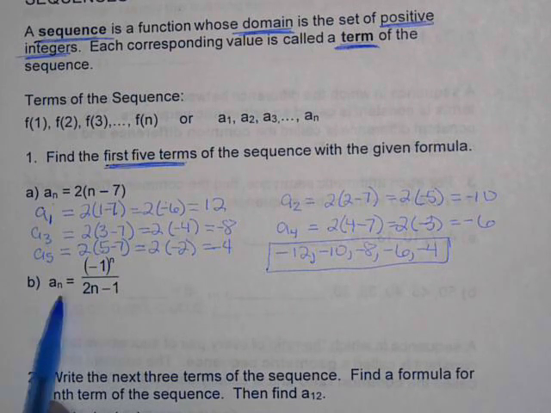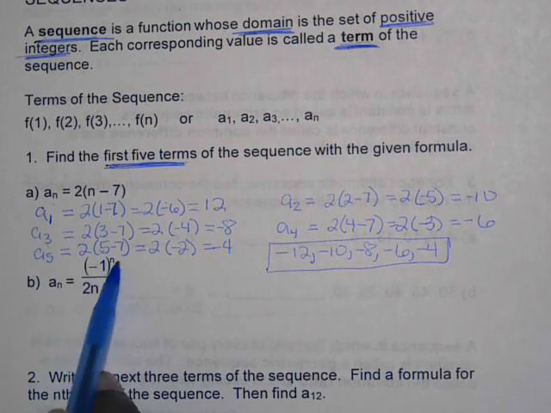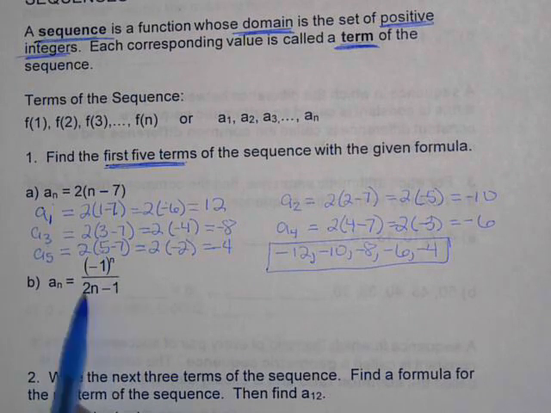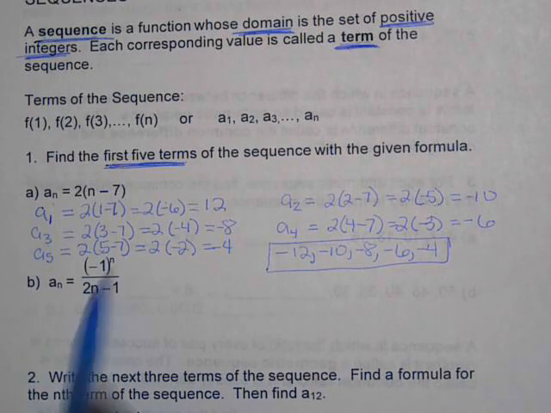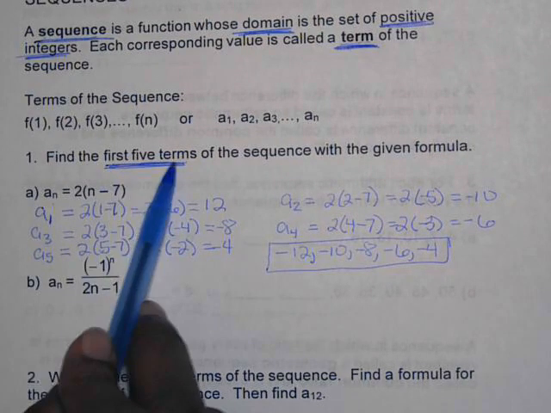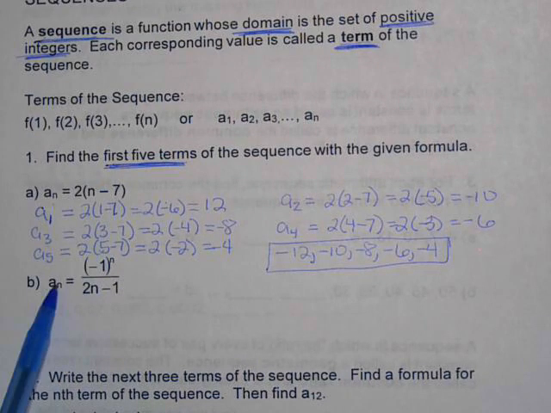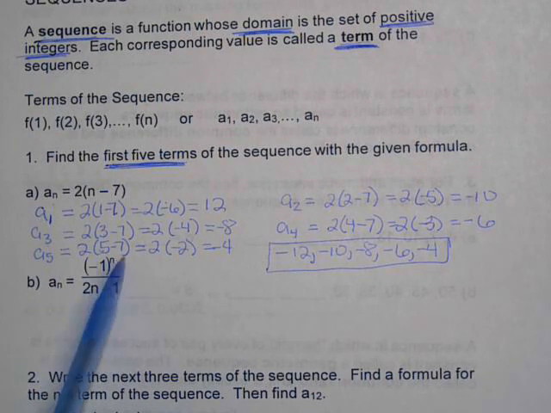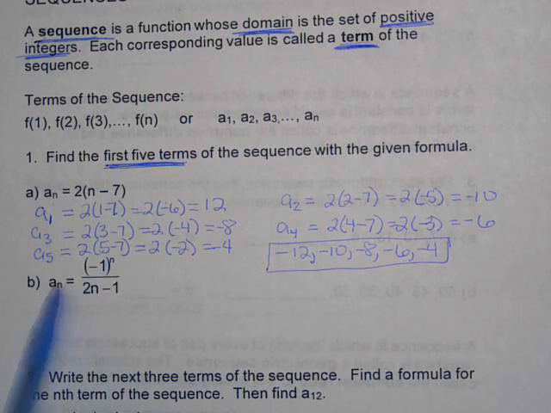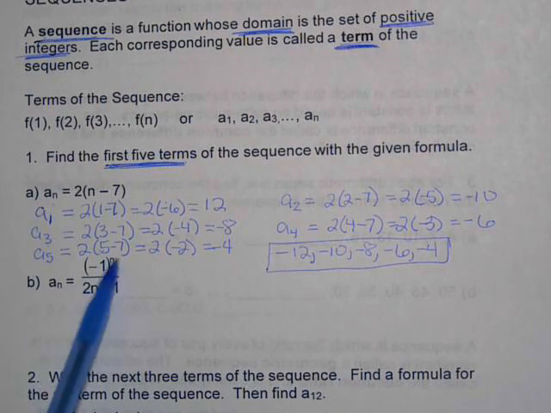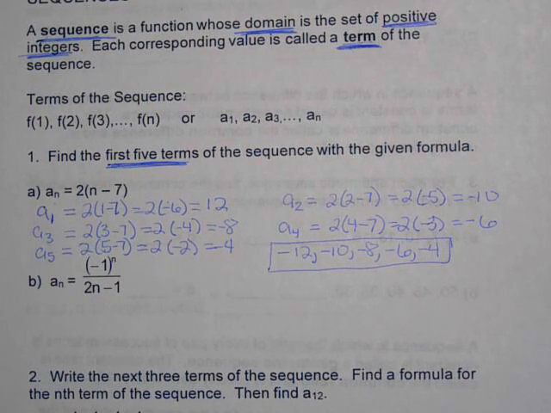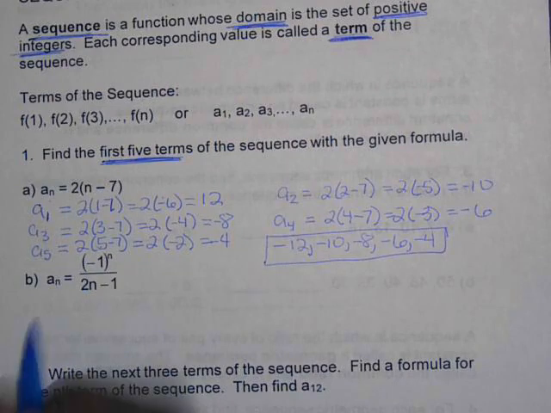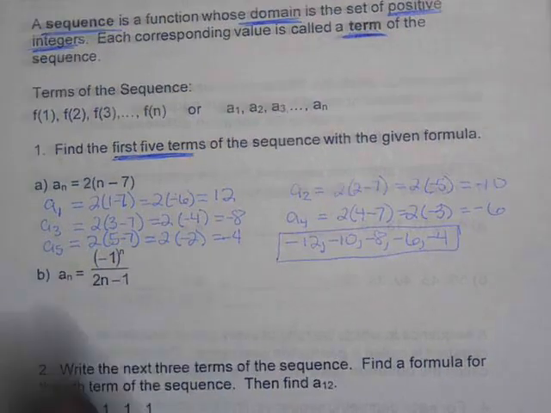A sub n equals negative 1 to the n divided by 2 times n minus 1. Remember, n is the number of the term. So this will be 1, 1, 1, then 2, 2, 2, then 3, 3, 3, then 4, 4, 4, then 5, 5, 5. Every place there's an n, we put the number of the term. Okay? So, start over here.